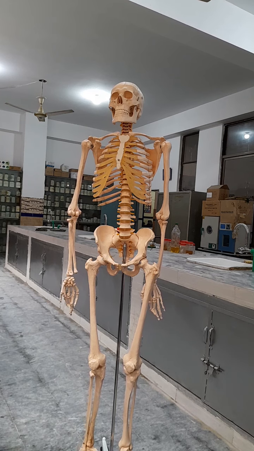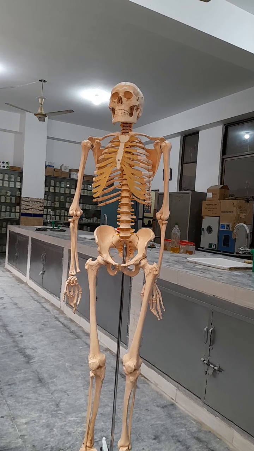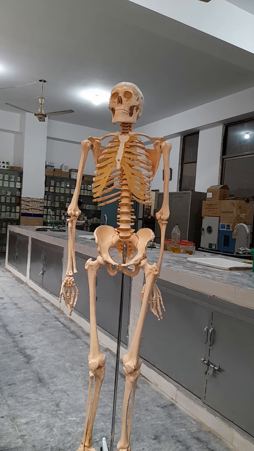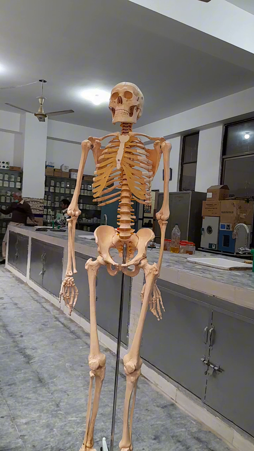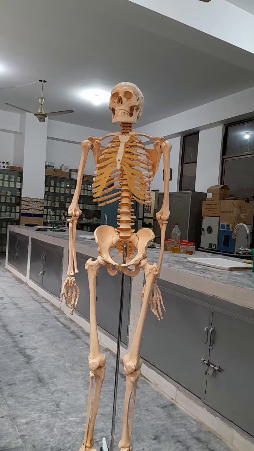Yes, we were talking about the skeleton. Okay, the last lecture I said. Now again, tell me the definition of skeleton. Yes, Hashu. A skeleton is a group of bones which are used to protect and to support our body. It is our internal frame of bones which protects our body.